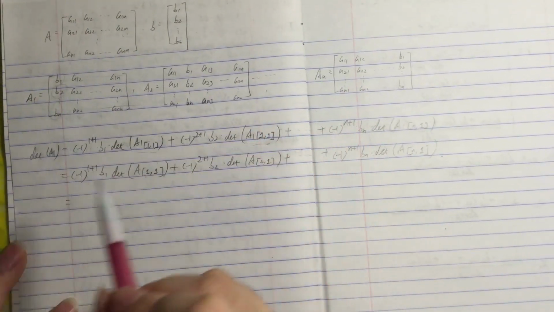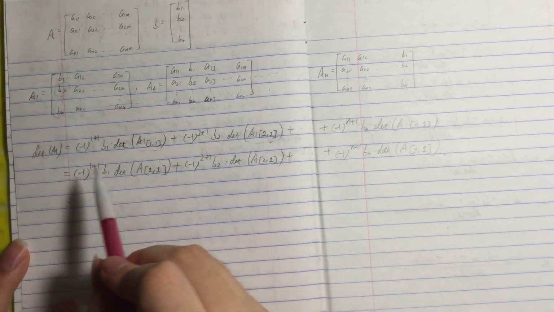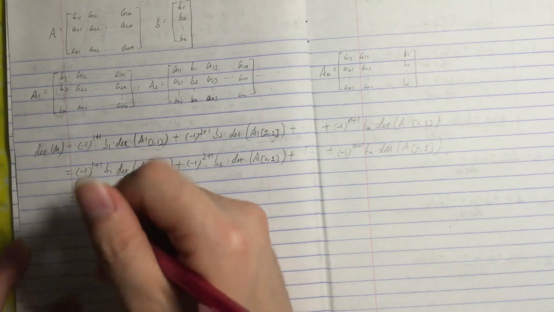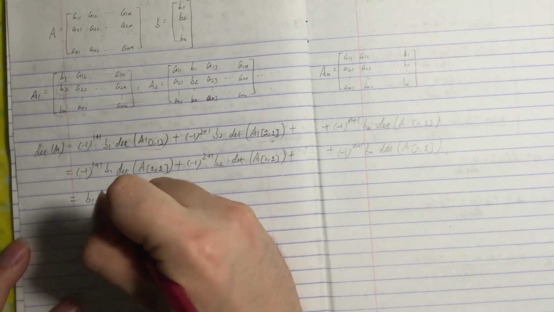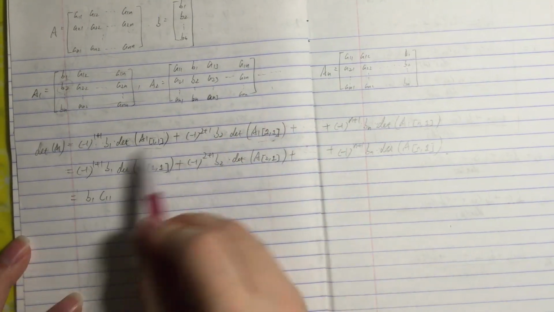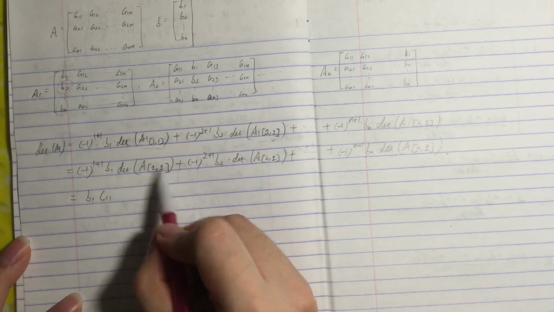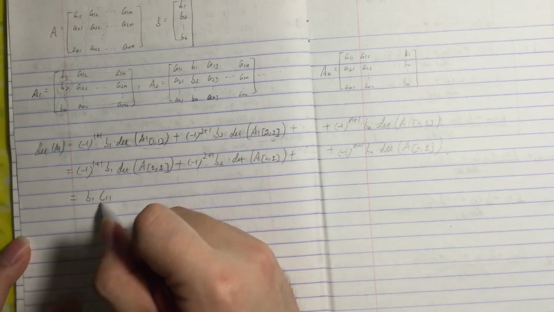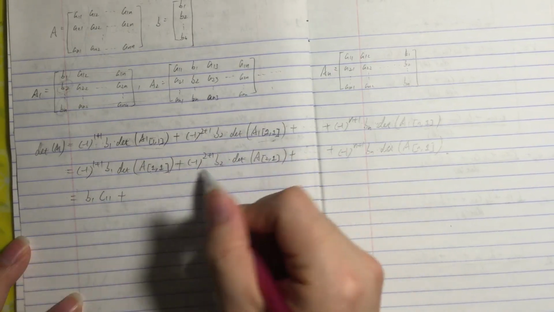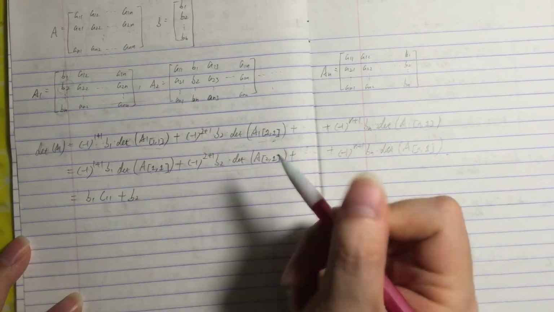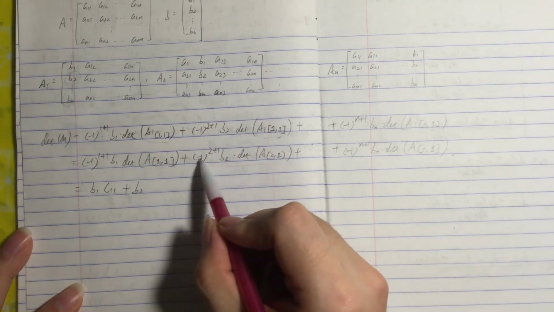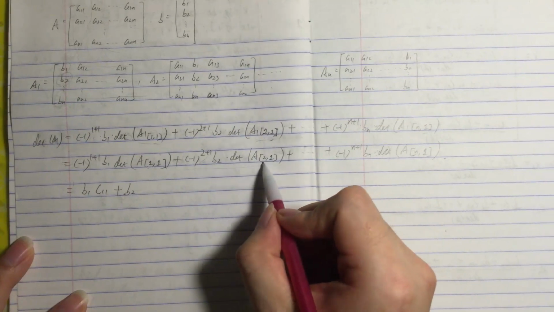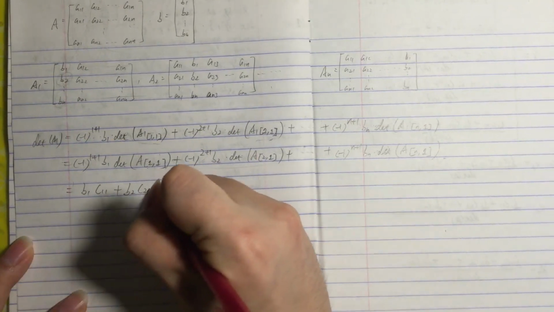And then we know that the determinant of a submatrix together with the corresponding sign is the cofactor. The determinant of the submatrix removing the first row, first column, together with the plus or minus sign, is the cofactor C11, plus B2 times the corresponding sign times the determinant of the submatrix removing the second row, first column, that's C21.